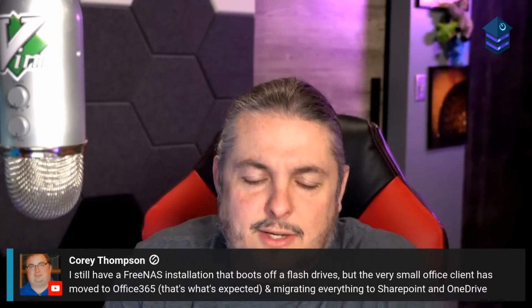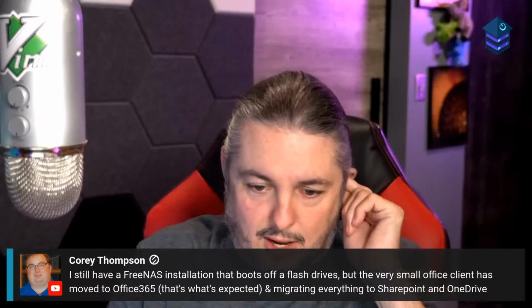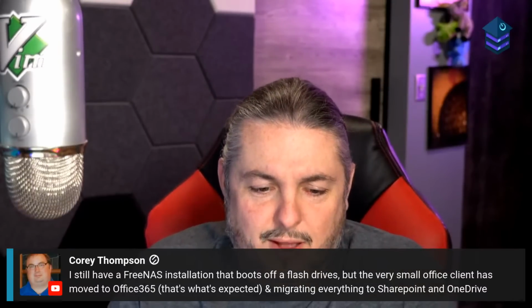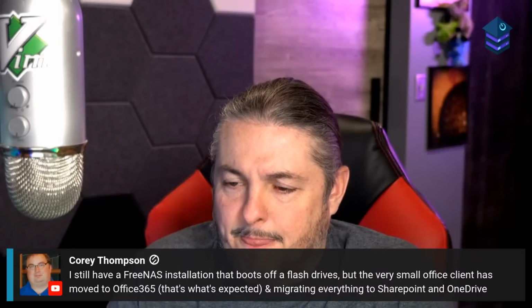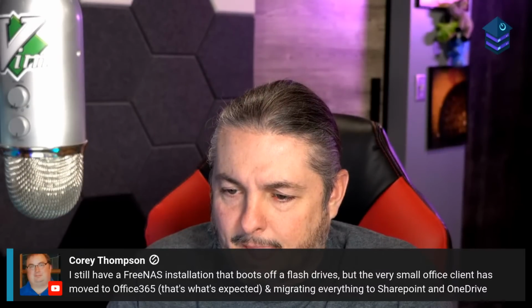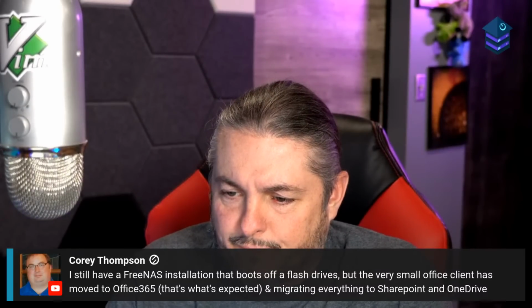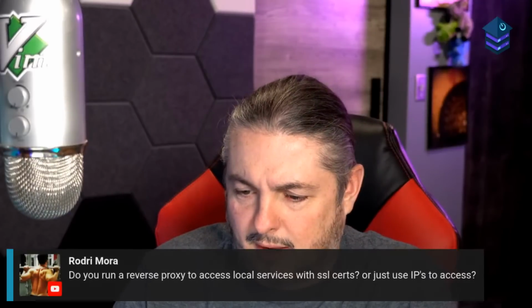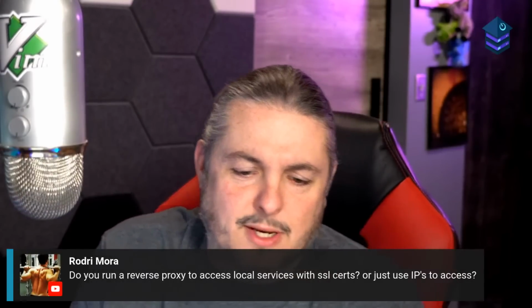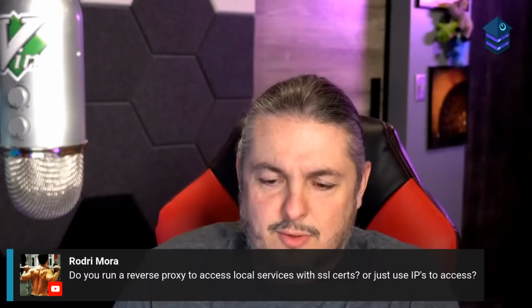I still have a FreeNAS installation that boots off of flash drives. Very small office client that boots Office 365. That's what's expected, migrating everything to SharePoint and OneDrive. Yeah. Connect remote Tailscale exit node, run OpenSpeedTest, works well, get the full capacity through the ISP. Do you run reverse proxy local services with SSL certs, or just use IPs to connect?